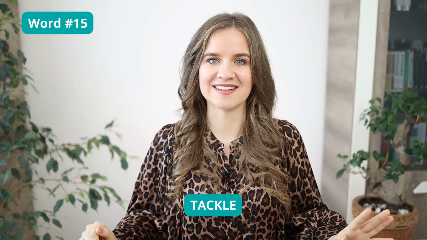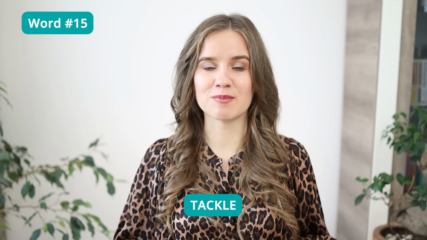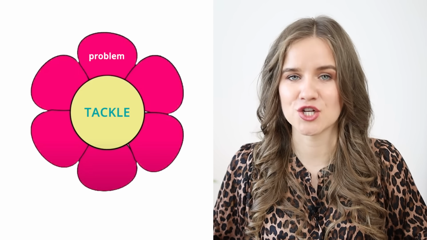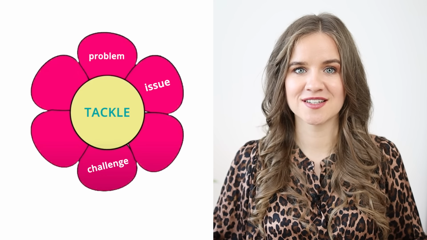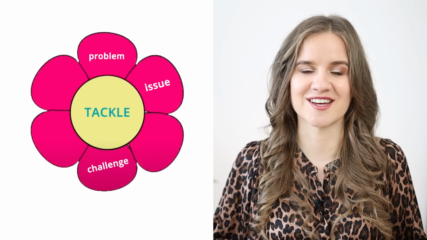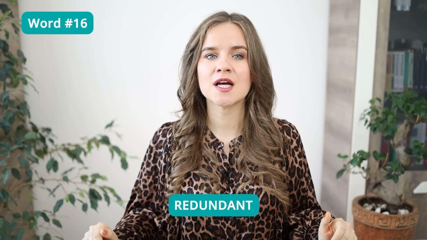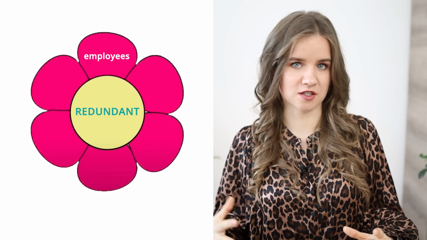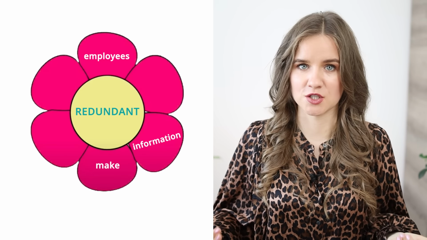15. Tackle. The verb to tackle means to make a determined effort to deal with a problem or a difficult task. You can tackle a problem, tackle an issue, or tackle a challenge. It's also a great word for the IELTS writing section. 16. Redundant. No longer needed or useful. This word can describe unnecessary information or situations where jobs are cut because they are no longer needed. Common collocations are redundant employees, redundant information, or make redundant.